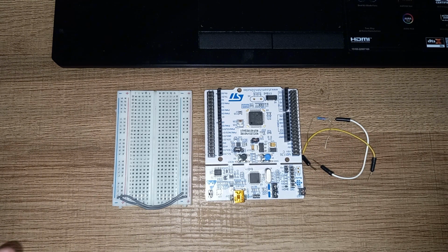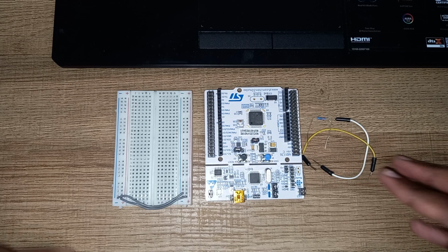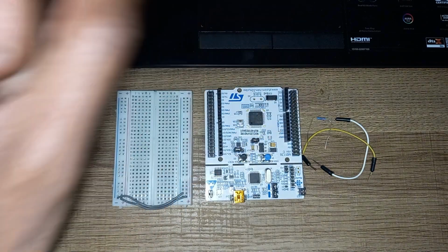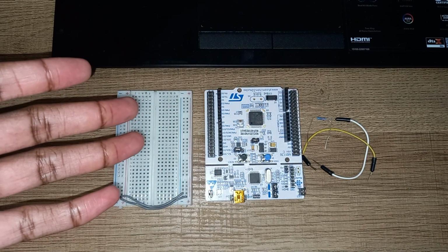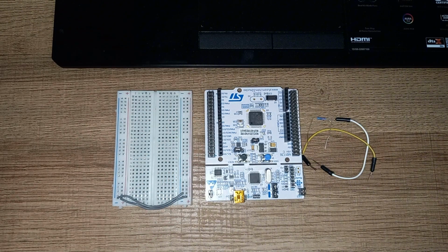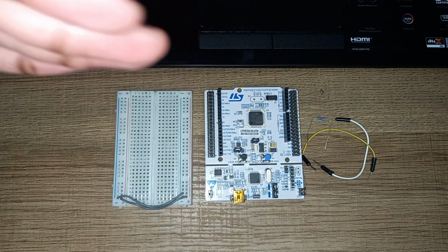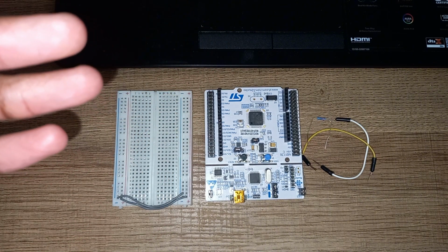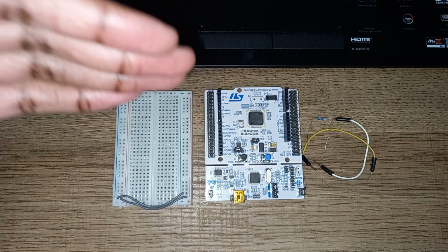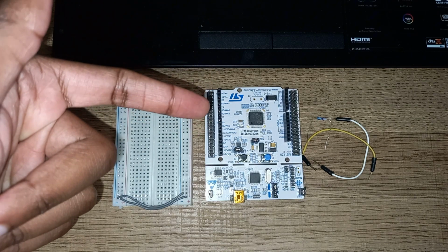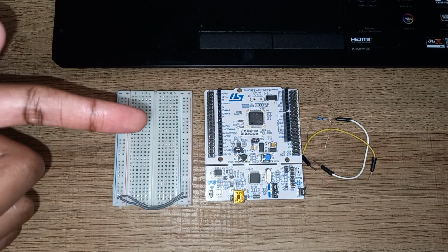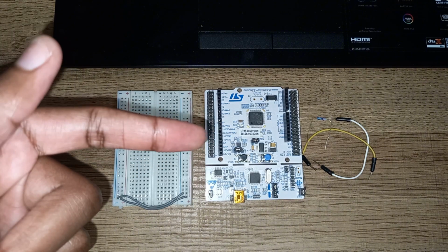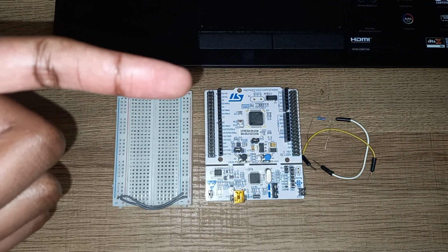The first thing that you're going to have to do is take the LED and connect it to the breadboard via the resistor. The long leg of the LED is going to be connected to the pin that we're using, which is pin D4 labeled on the microcontroller, and then the short leg is going to be connected to the ground of the microcontroller via the resistor.